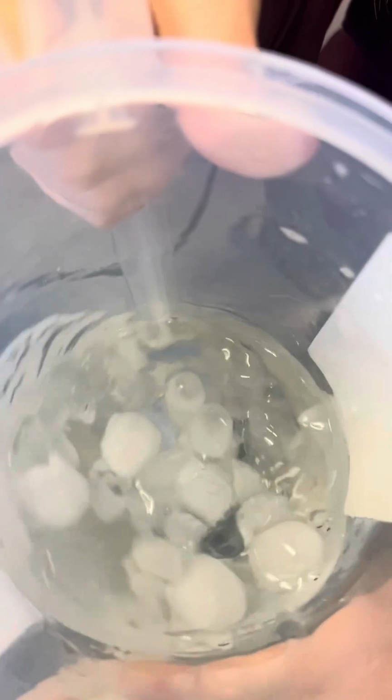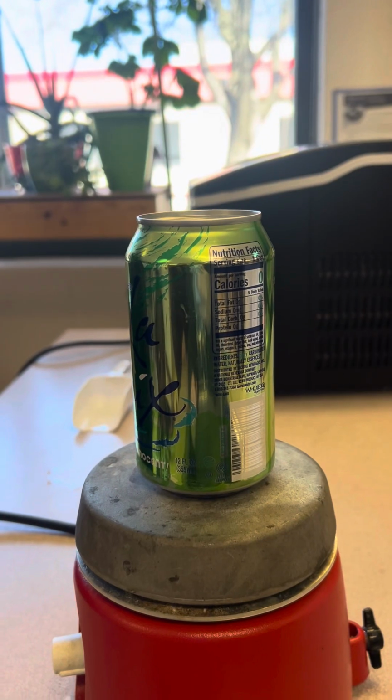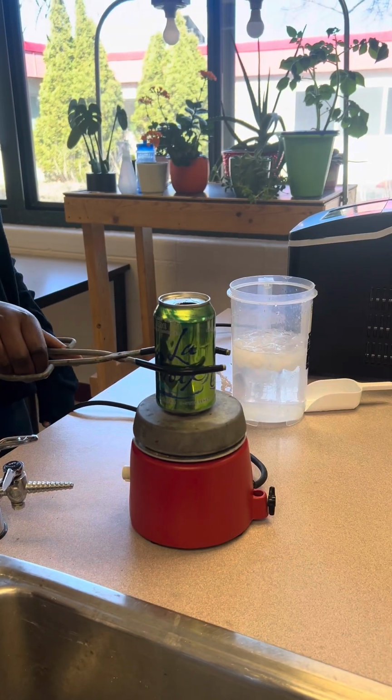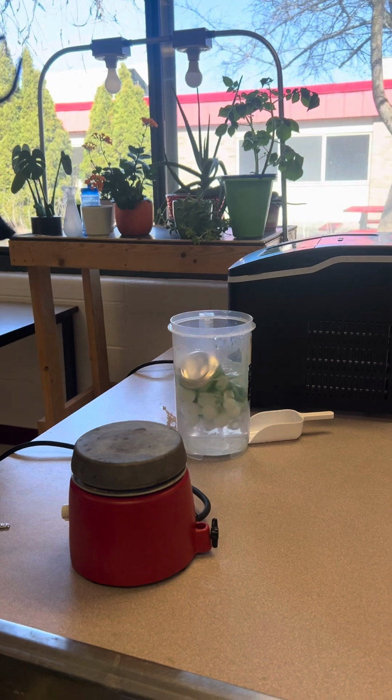For this next experiment, we made a can implode using heat and ice water. Heat a can that has a small amount of water within it. Once smoke starts to escape the can from the top, using tongs, take the can off the hot plate and turn it upside down before submerging the can into ice water. Once in the water, the can should compress as the water vapor within the can cools down and condenses into water droplets.